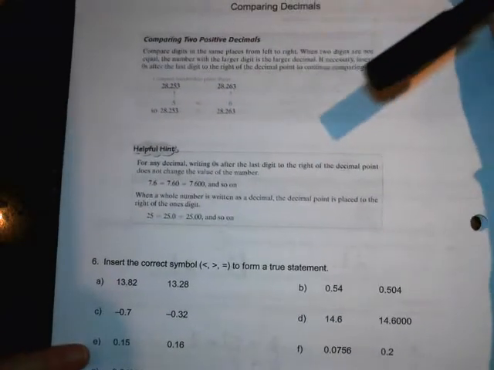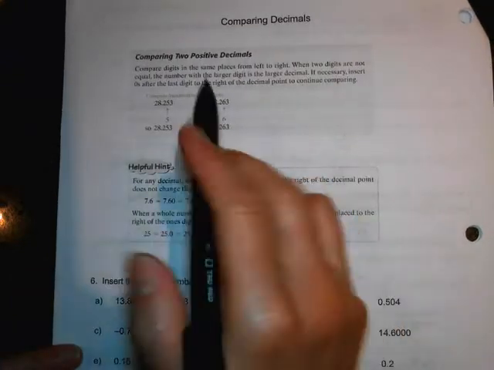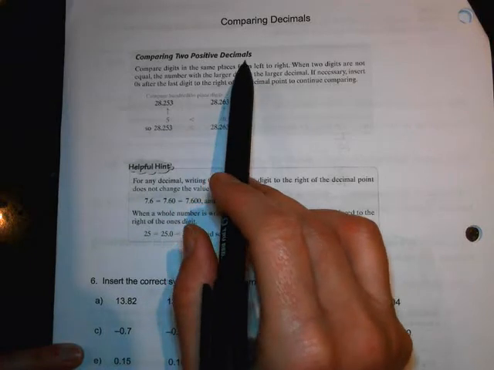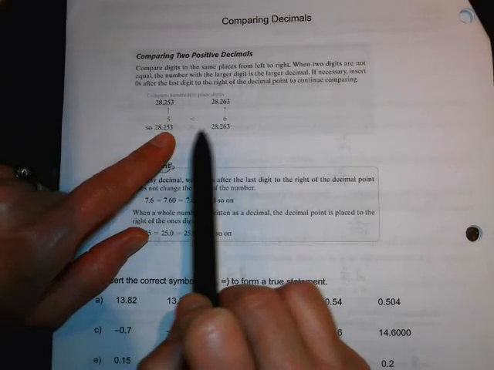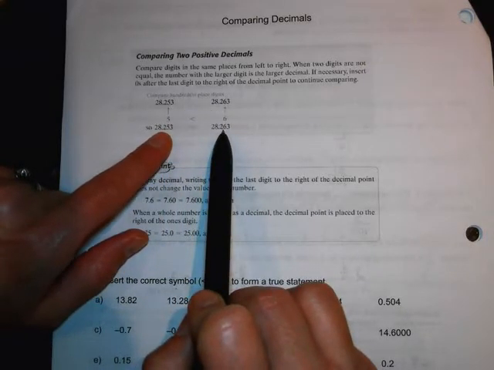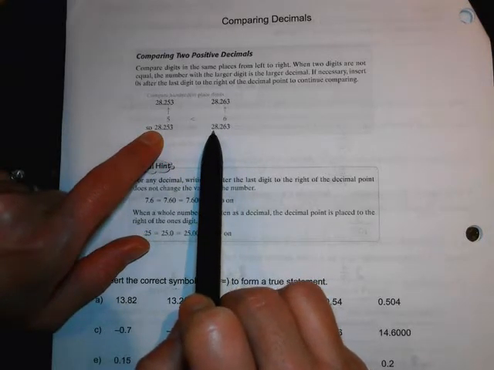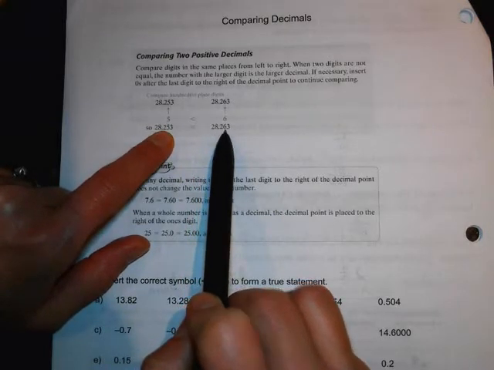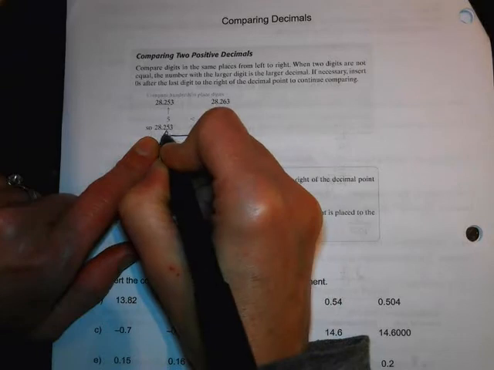All right, so comparing decimals, I'm going to give you some helpful hints. When you compare digits in the same place from left to right, you find the first digits that aren't equal, and if the numbers are both positive, the number with the larger digit is the larger number, right? So we've got the 2's are the same. The 8's are the same. There's my decimal point. The 2's are the same, and right here, these are the first numbers that aren't the same, so since the numbers are both positive, the 6 is bigger than the 5, we're going to pick the number on the right.